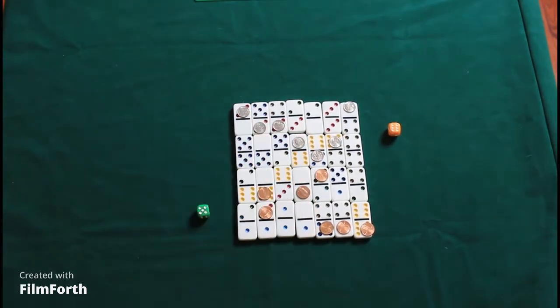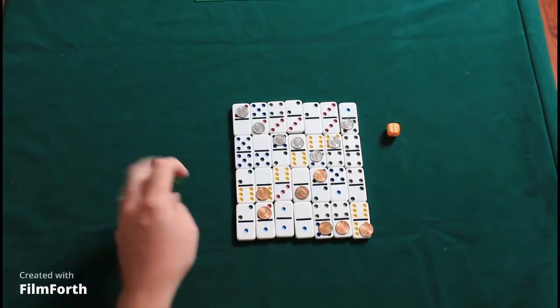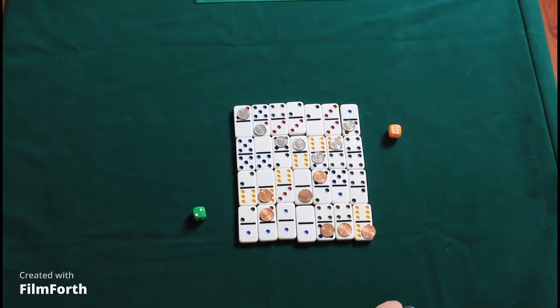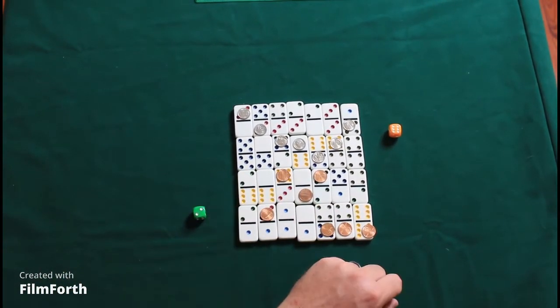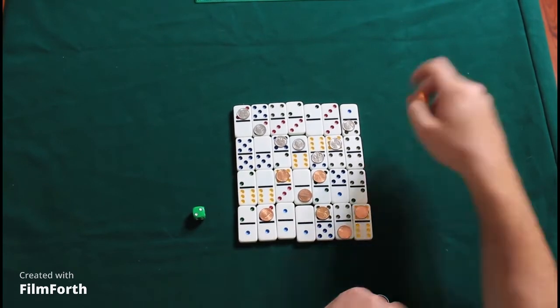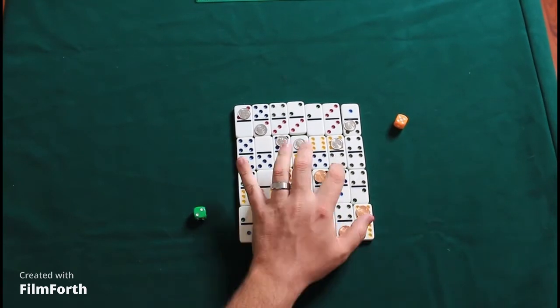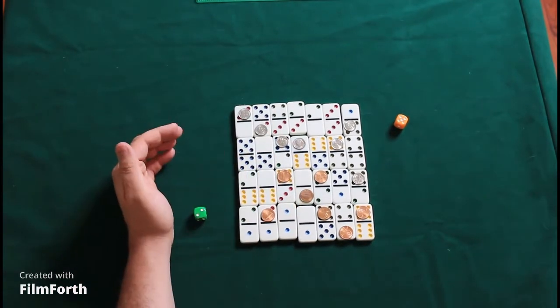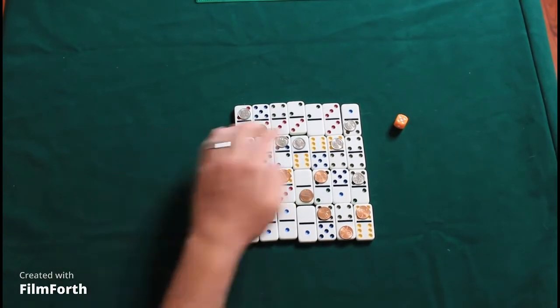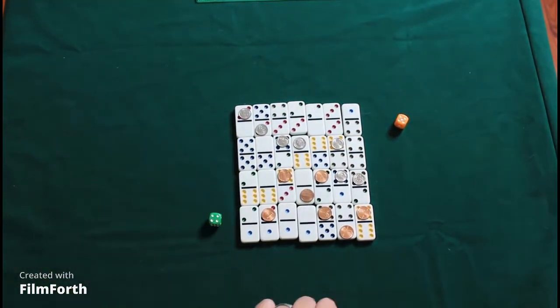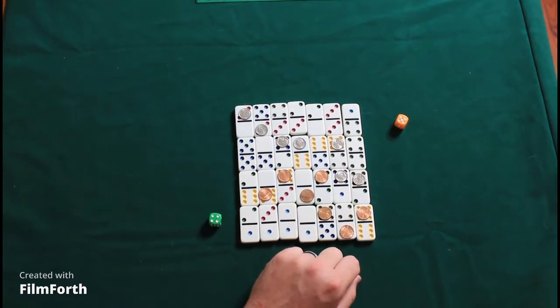Now you cannot enter a coin into that back line until you've moved all of your coins, and you are also not allowed to make it impossible for your opponent to reach the back line. So if there is absolutely no path to the back line because they're surrounded, you cannot make that move. You'll have to withdraw it and make some other move.